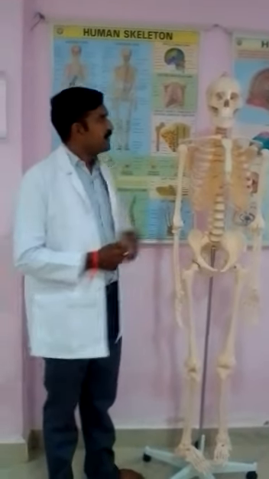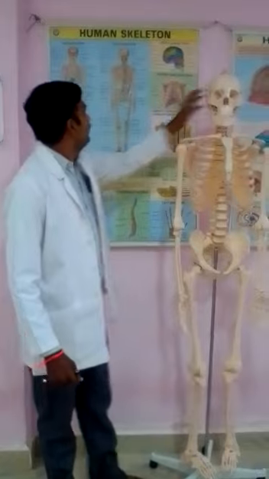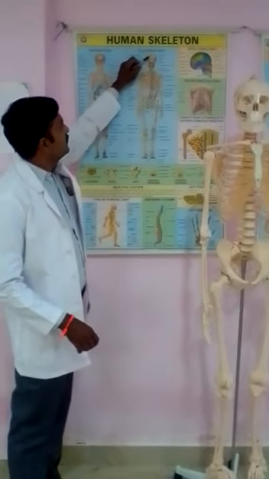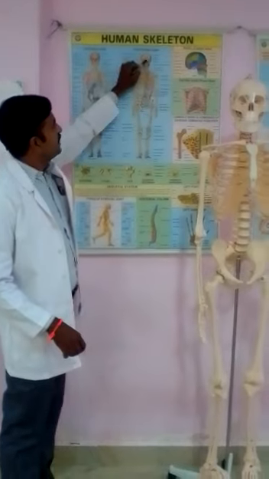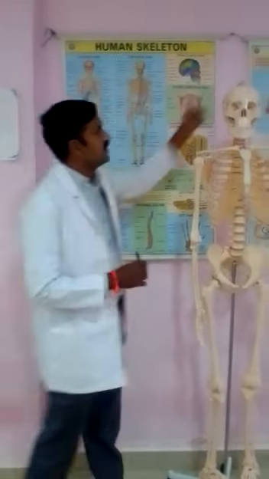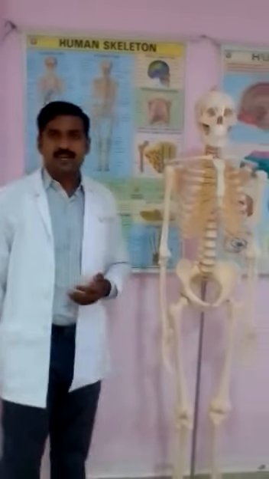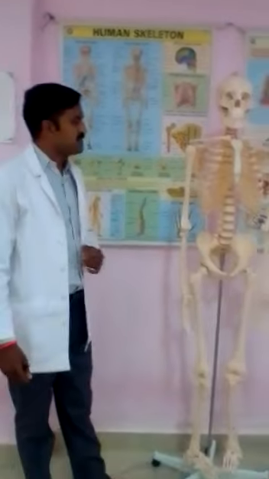For example, sutural joints. Let's look at this. Here we have the sutures. This is the sagittal suture, lambdoid suture, likewise. Here also we can see the sutures. This is the frontal bone and this is the parietal bone. These two, frontal and parietal, are connected by sutures. So likewise, in sutural joints, the two bones are connected by fibrous sutures.